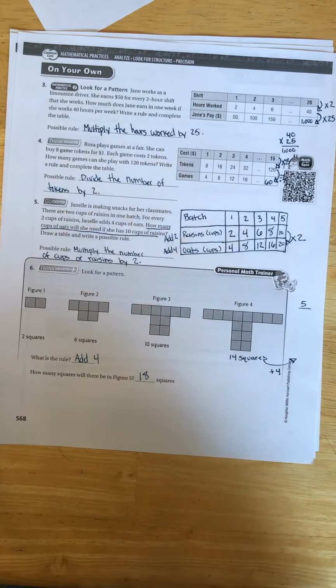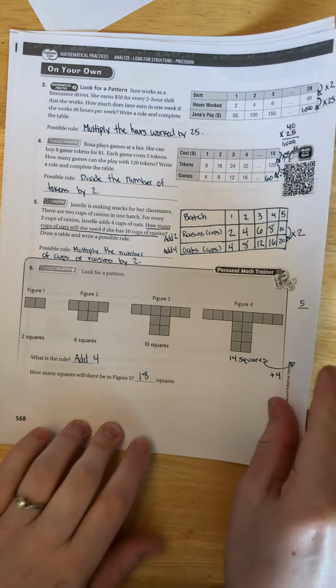Okay, that is all that we are going to do today. Tomorrow, we will do the same thing with our homework page. I will walk you through the problems, ask you to pause and solve. Please take pictures of the work that you did in your workbook today and send them to me so that I know that you participated.